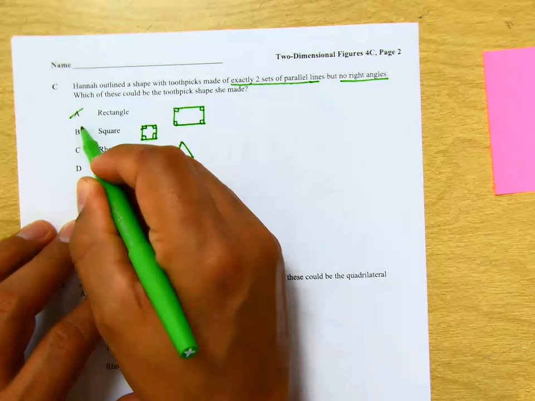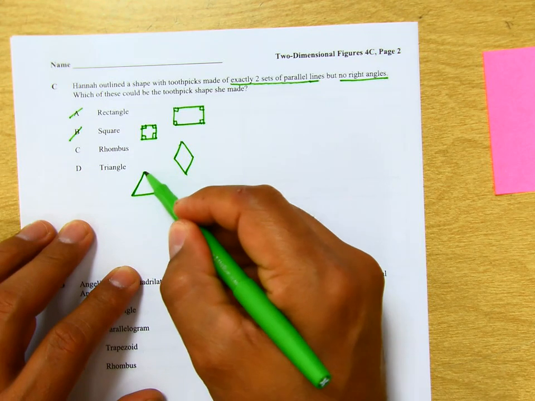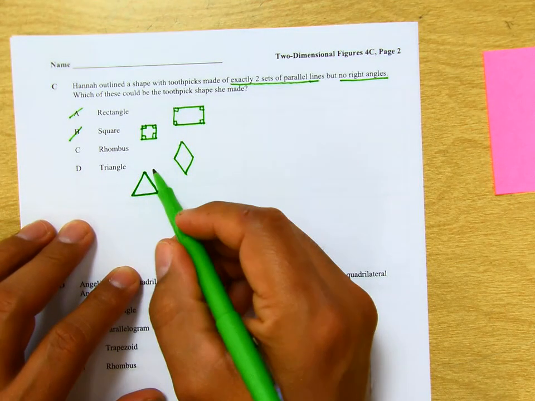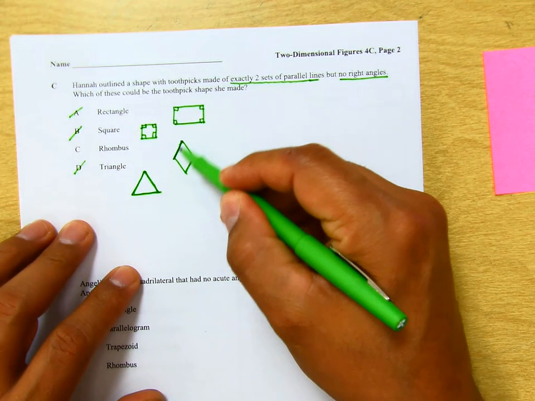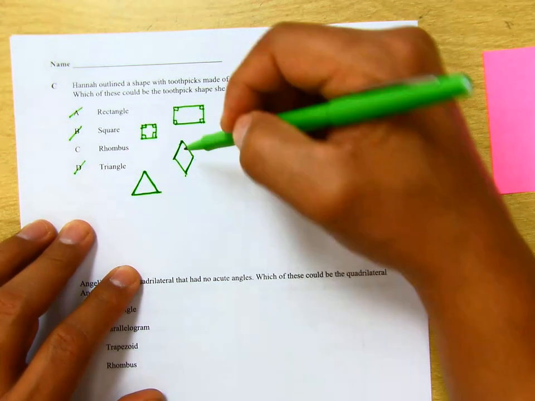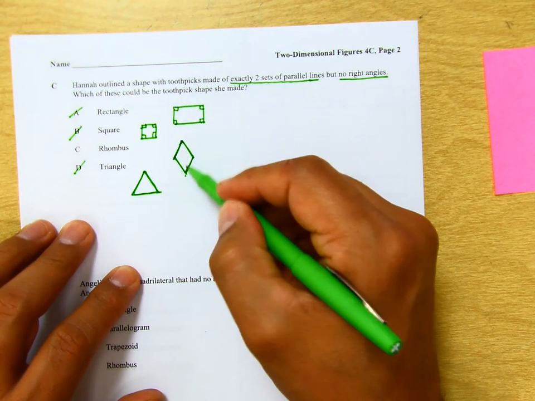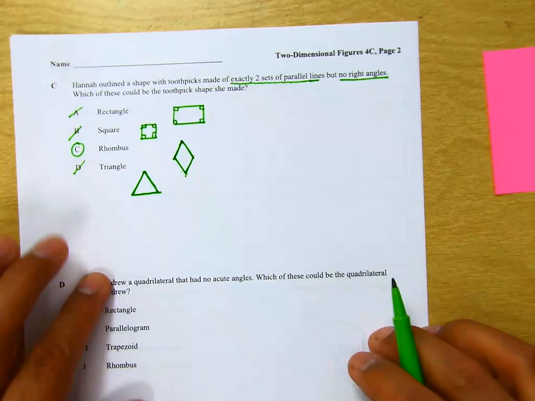So it can't be the square. Now the triangle doesn't have any parallel lines and it doesn't have any right angles. So it doesn't have any parallel lines, so it can't be the triangle. So it has to be the rhombus. This line is parallel to that line and this line is parallel to this line. And there are no right angles. These are 2 acute and 2 obtuse angles. So my answer has to be C.